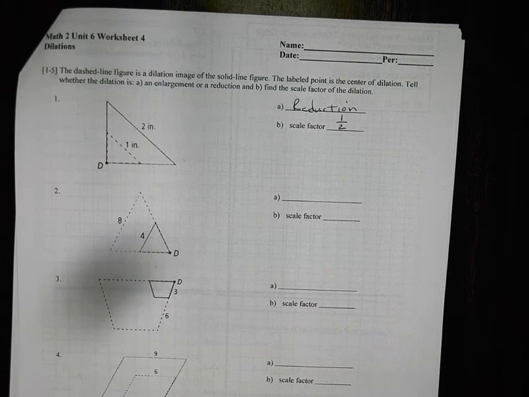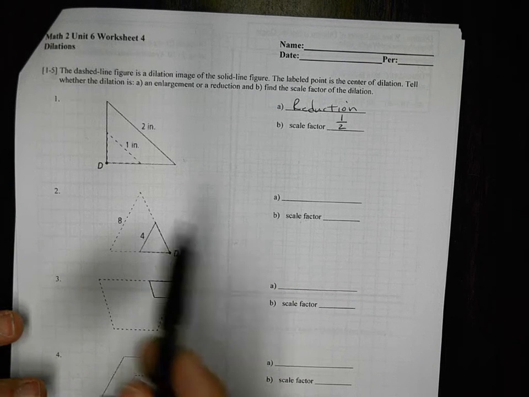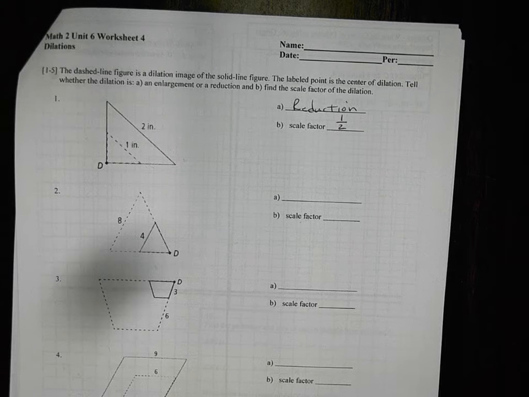Math 2, Unit 6, Worksheet 4. We took notes, I believe it was on Tuesday for this.